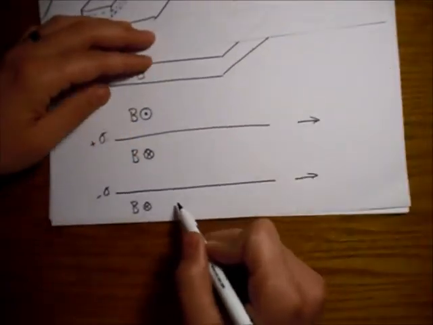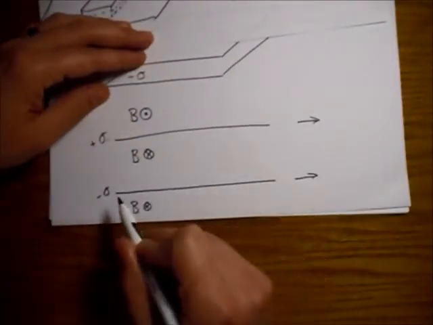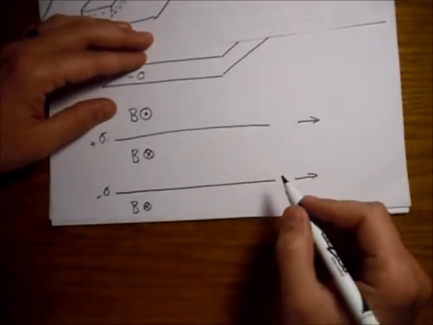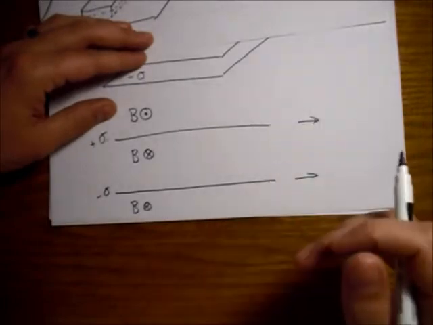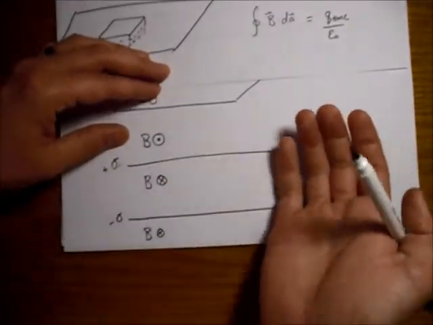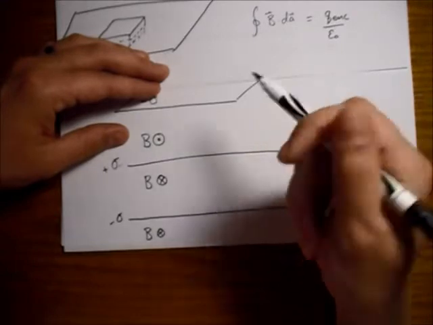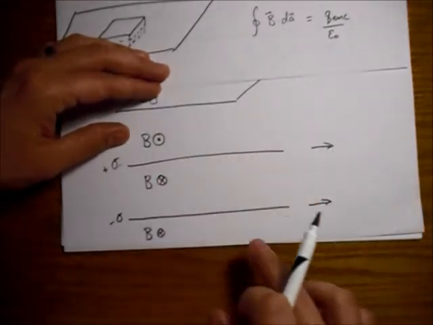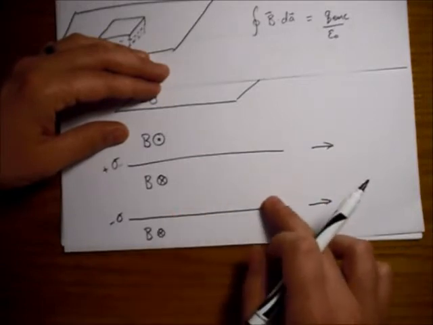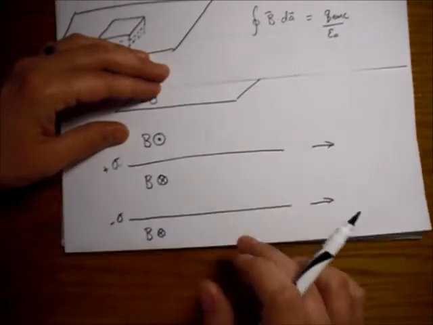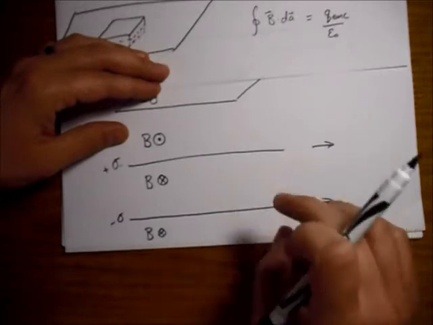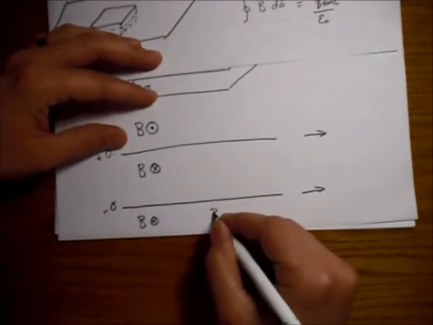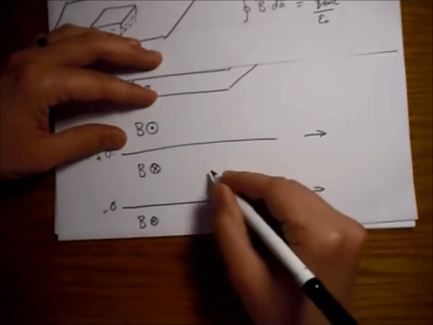So from this plate down here, we get the same magnitude of B, but in the opposite handedness. Before, above the plate it was coming towards us, and below the plate it was going in. For this one, above the plate it will be going away from us, and below the plate it will be coming out. So let's draw that in.